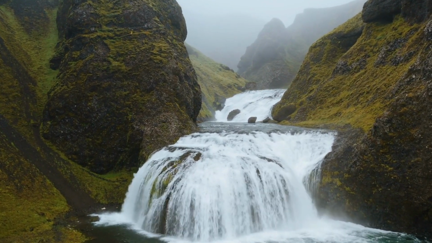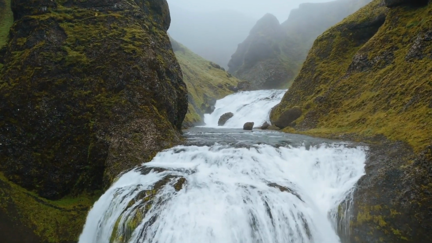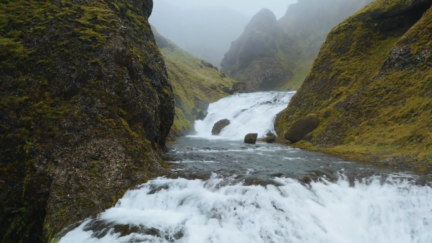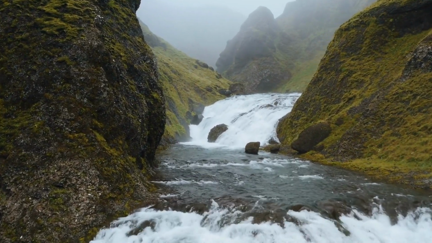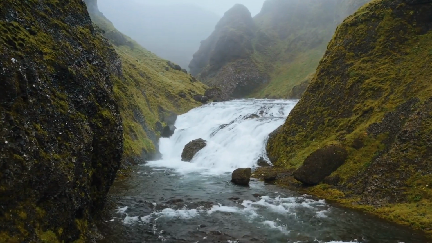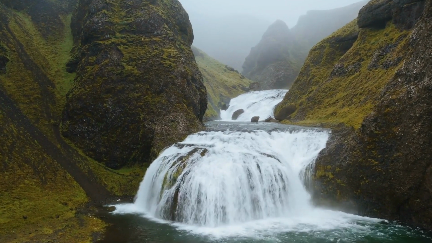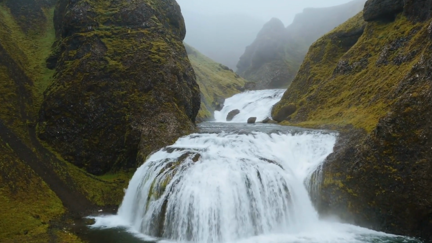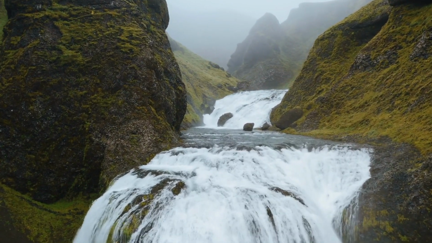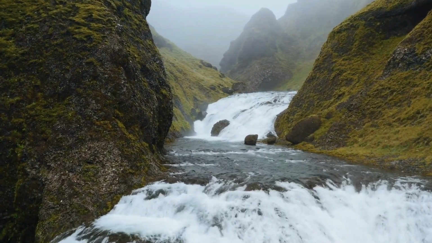Kaieteur Falls, Guyana. Kaieteur Falls is a magnificent waterfall located in the Kaieteur National Park in Guyana. It is known for its powerful single drop, with water plunging down a height of 226 meters, 741 feet, into the Potaro River below. Gullfoss, Iceland. Gullfoss, meaning Golden Falls, is an iconic waterfall in southwestern Iceland. It features a 2-tiered cascade where the Hvita River plunges into a rugged canyon, creating a spectacular sight.